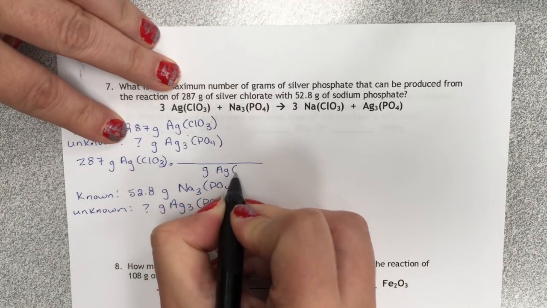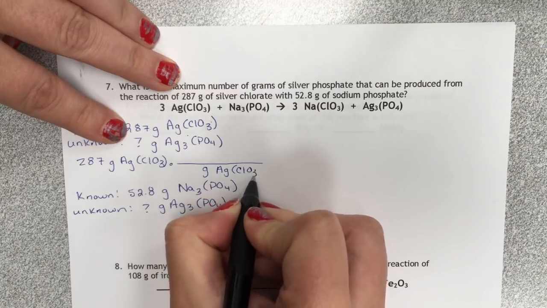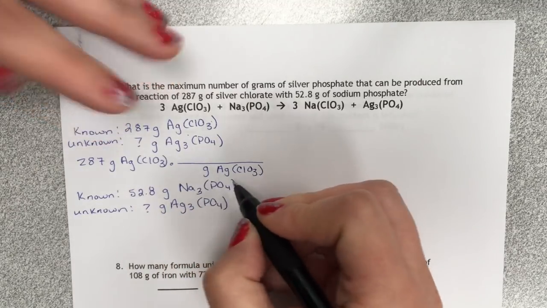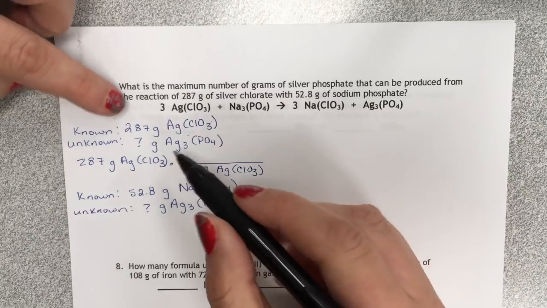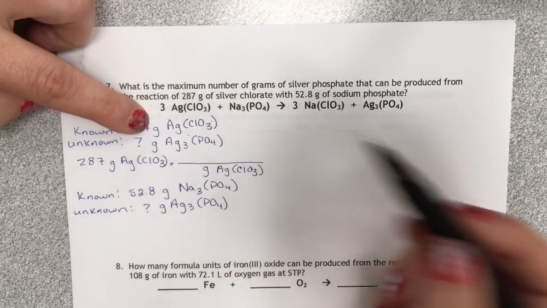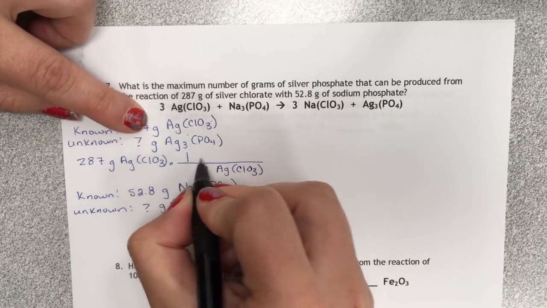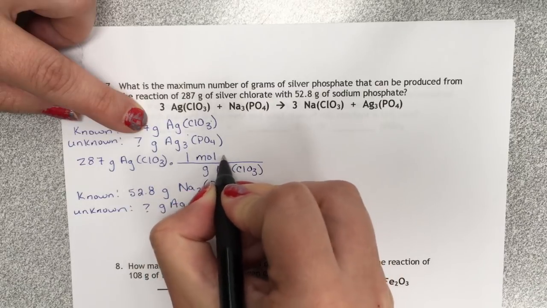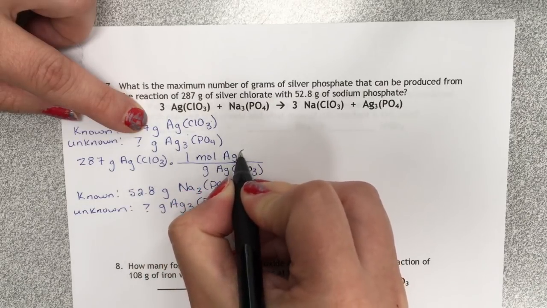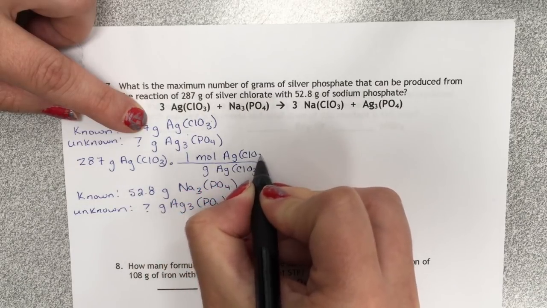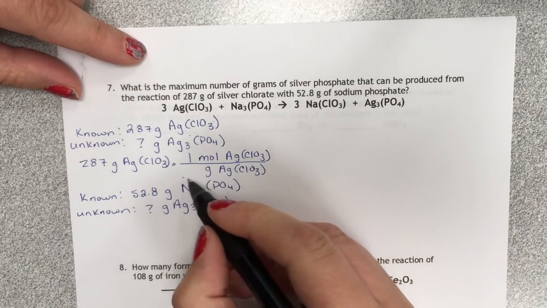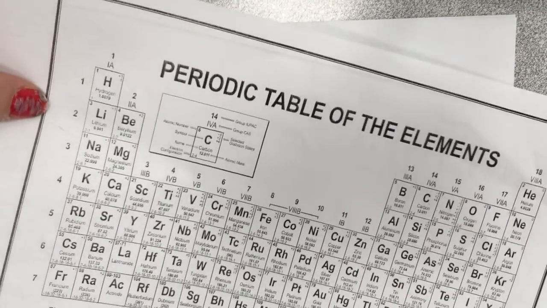Grams of silver chlorate. And we need to convert to moles. So our first step, if we don't have moles, which we don't, we need to convert to moles. To convert to moles is just a constant. 1 mole of silver chlorate will always weigh a certain amount. We have to find this amount, again, on the periodic table.